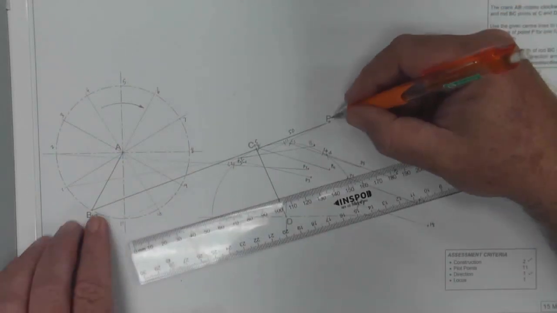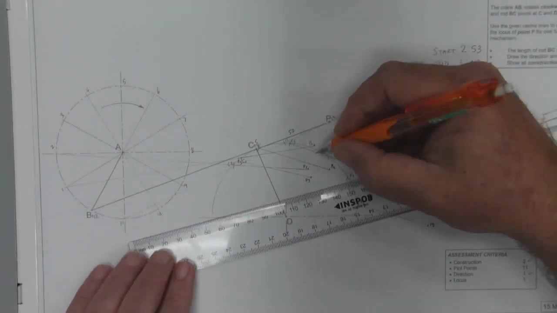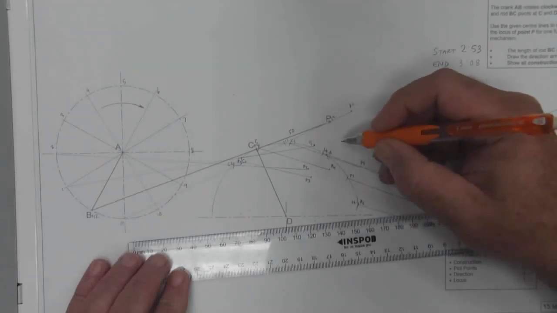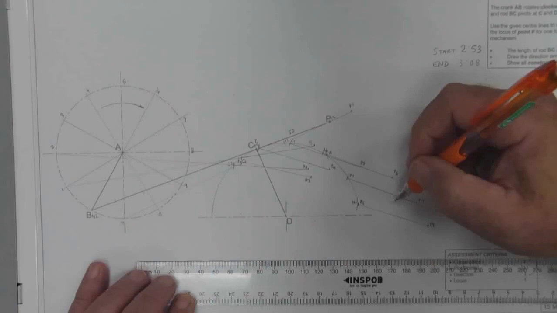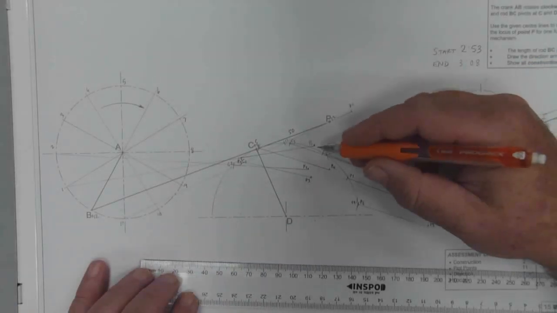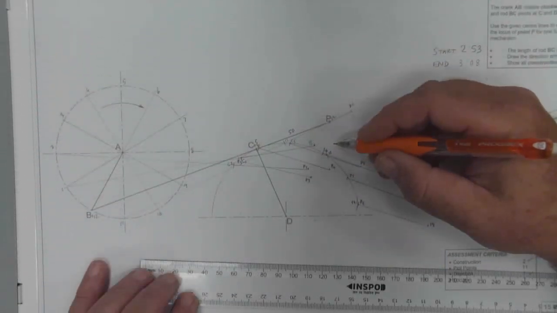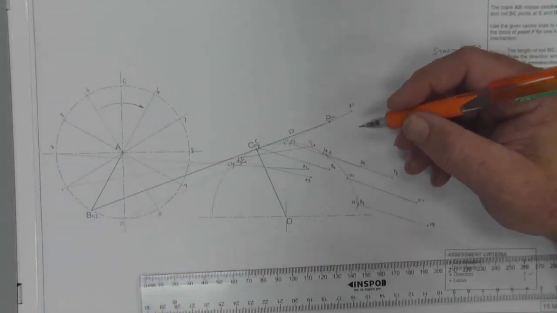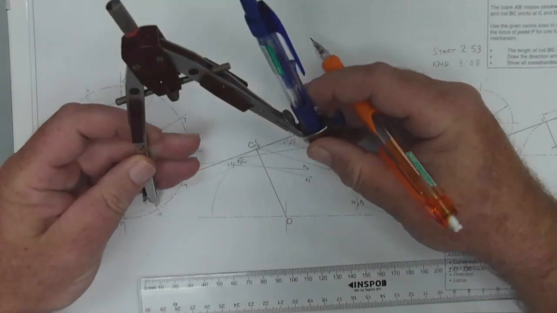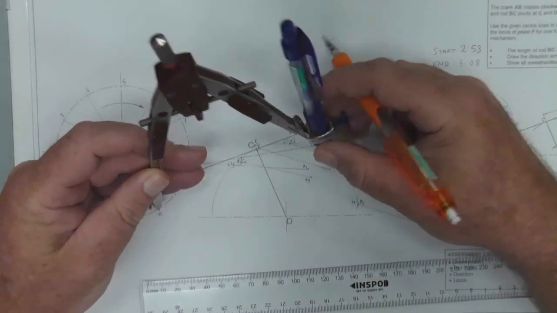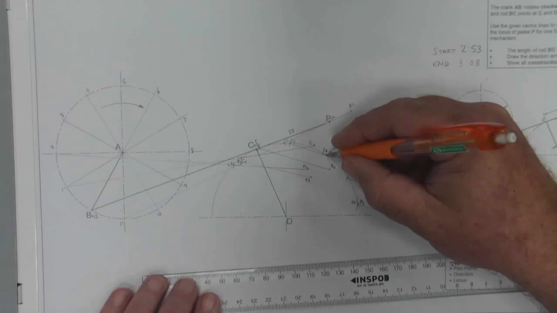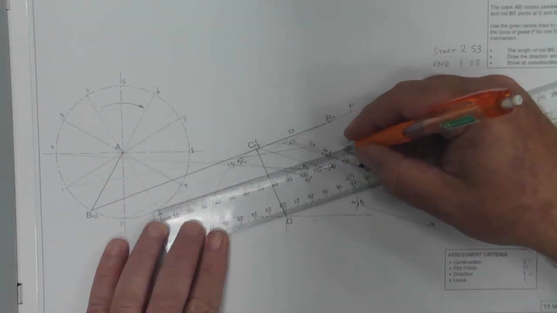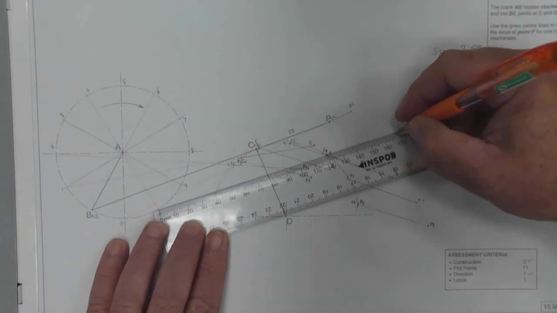Now I know P12 is going to be the same point there. This is 10. Okay, I've lost 10. Just check there. Yeah, there's 10 here. Line up 10 with 10 and extend 50.